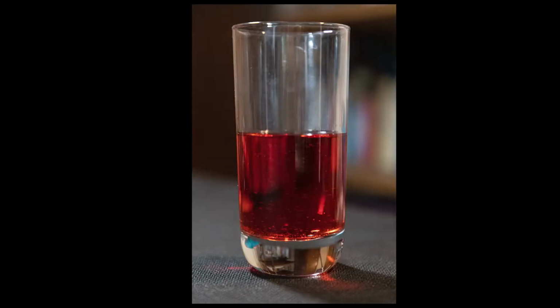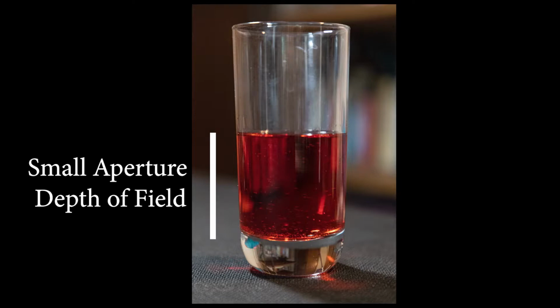All right, so as you can see, we now have a scene that has a pretty good depth of field. It has a good amount of information that's in focus from front to back, okay?